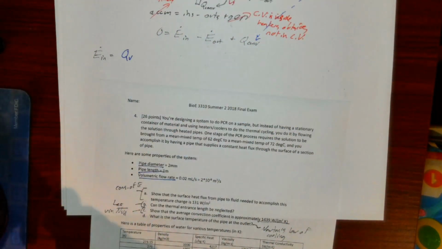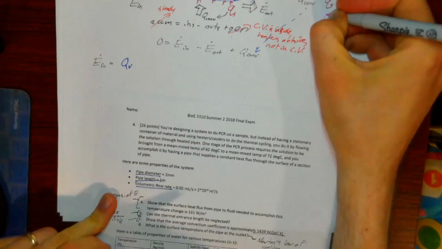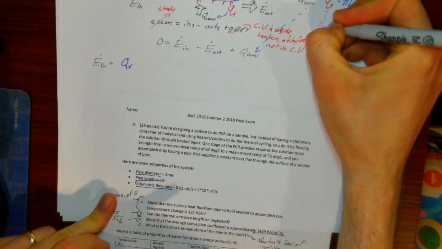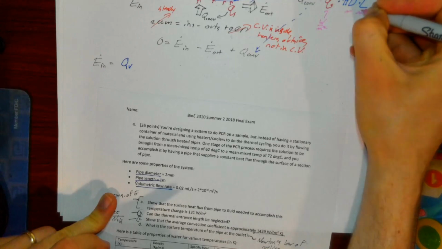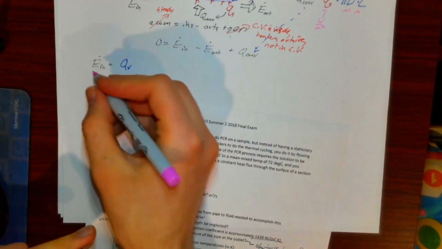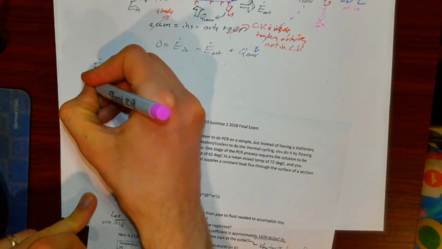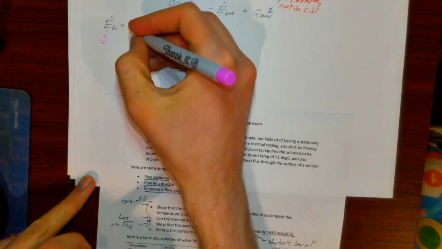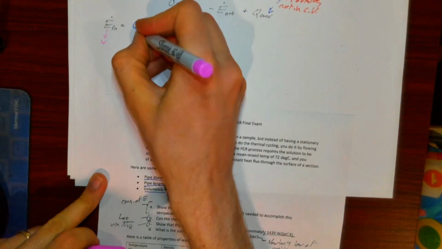Remember, all of these terms need units of watts, right? So this is watts per meter squared, meters in meters. So this term has units of watts. This term has got to have units of watts as well. My volumetric flow rate is going to be meters cubed per second.